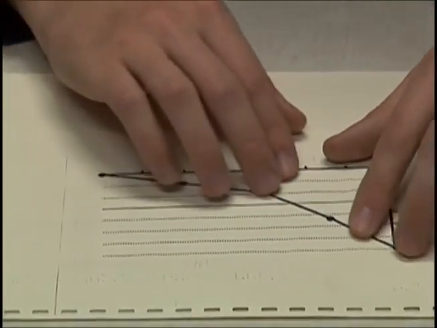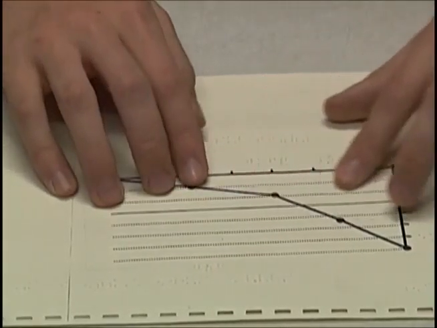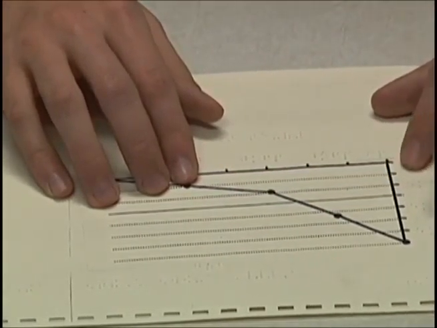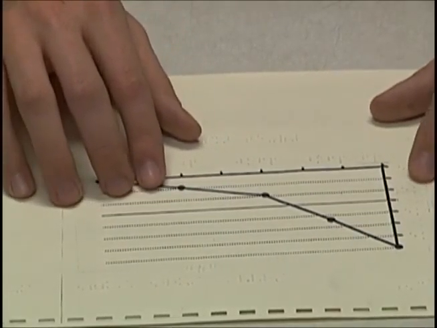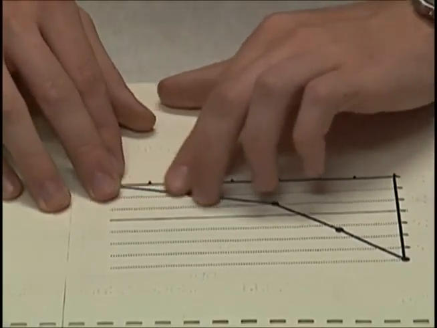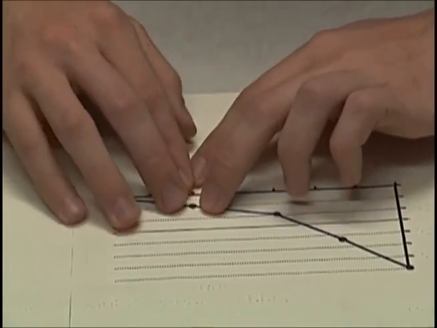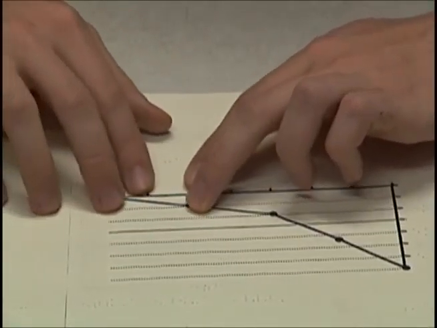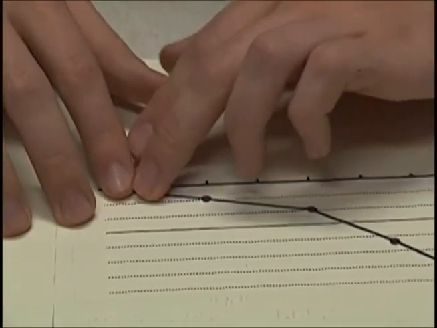I can still tell where it levels off, which at this point looks to level off somewhere in between 1.5 and 2, and this happens just after the sugar concentration hits maybe about 1. After 1, I can tell that it just kind of levels off.